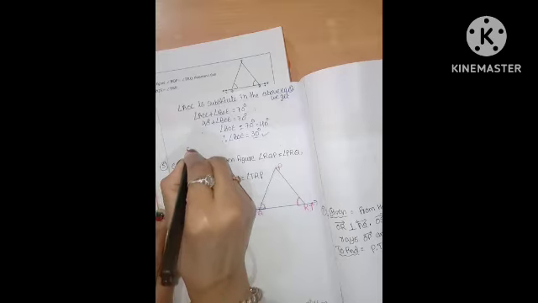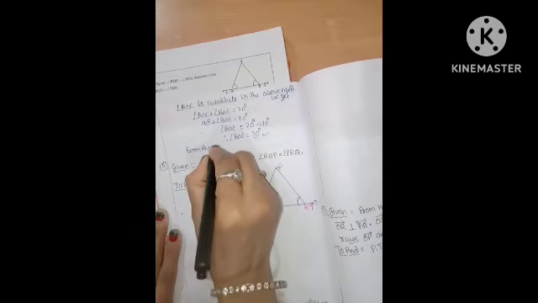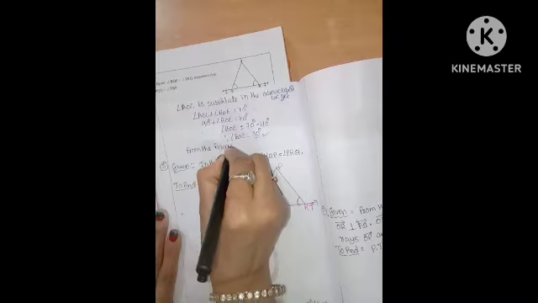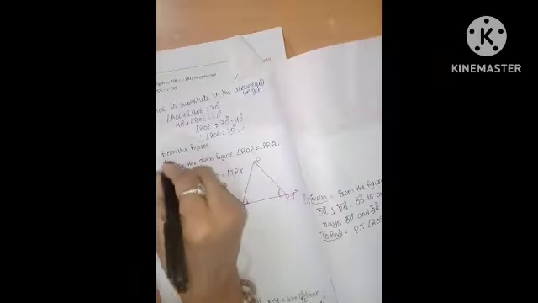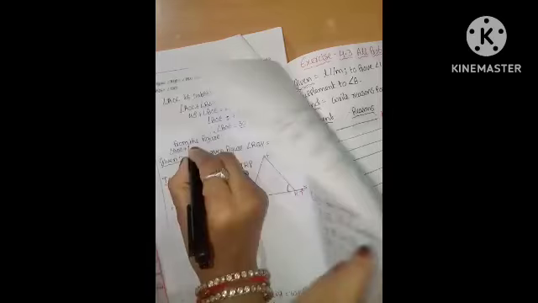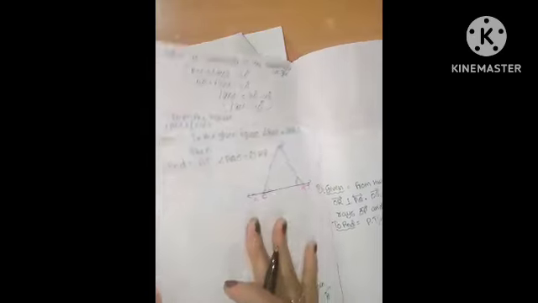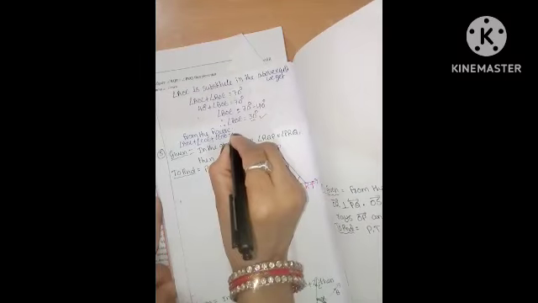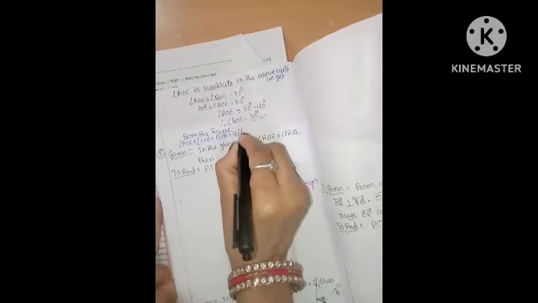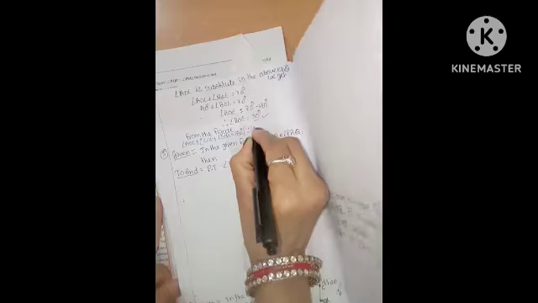From the figure, what's the angle? Angle AOC plus, what's the other angle? Angle COE plus another angle, EOB. Angle EOB or BOE is equal to 180 degrees. Why? Because they are linear angles.